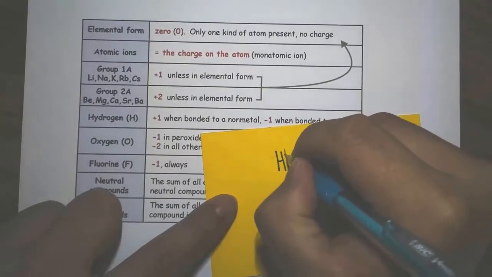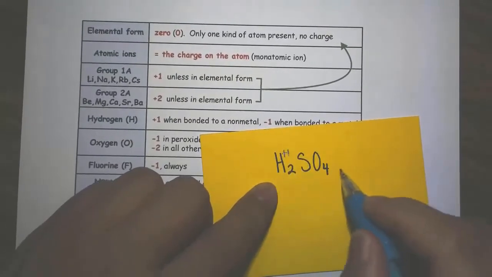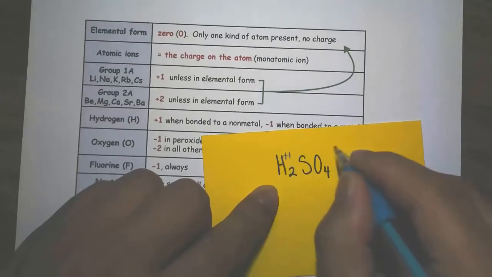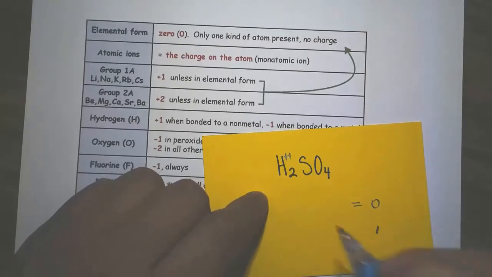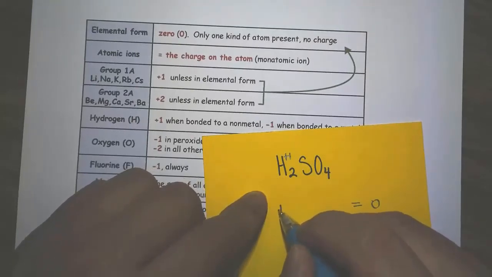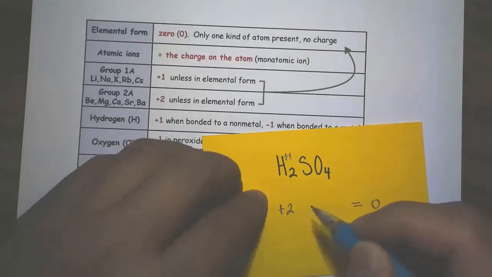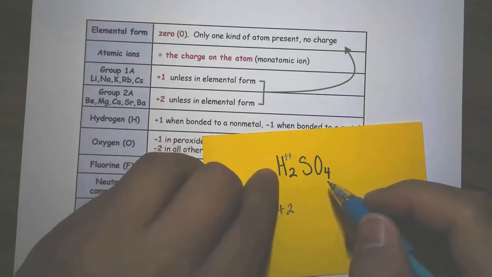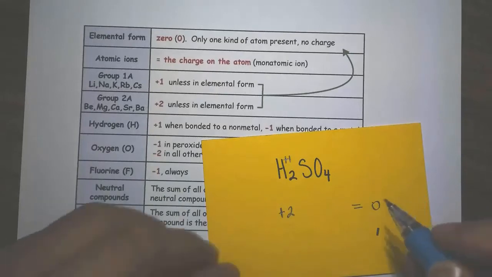Now, notice how this consists of 3 different types of elements, but this is a neutral compound, so the total must be equal to 0. Hydrogen has +1, but in this case, it has 2 of it, so it's +2. But the oxidation number for hydrogen is still +1 because we are looking at just one atom.